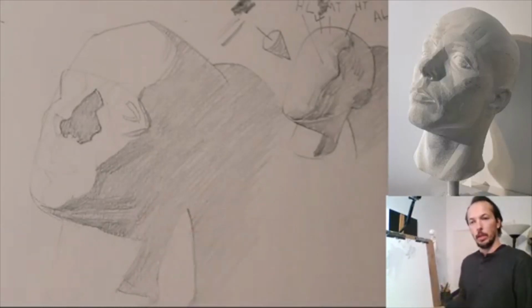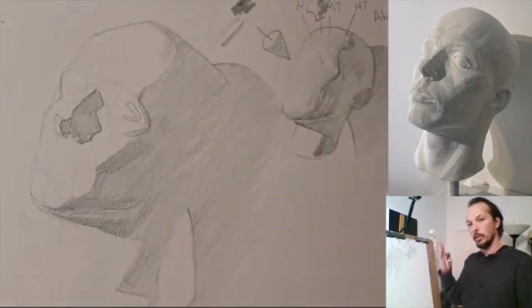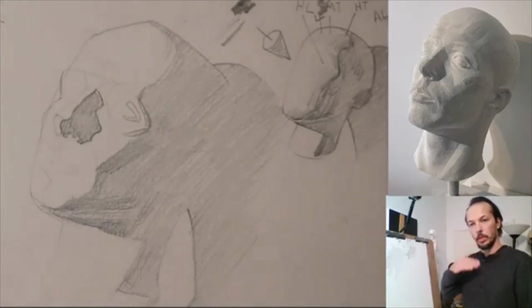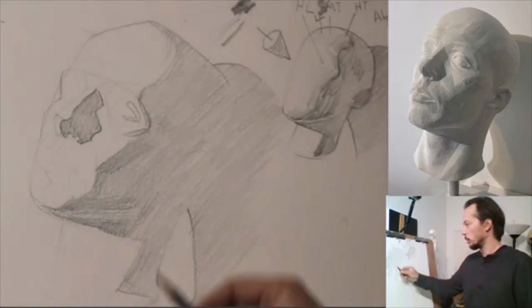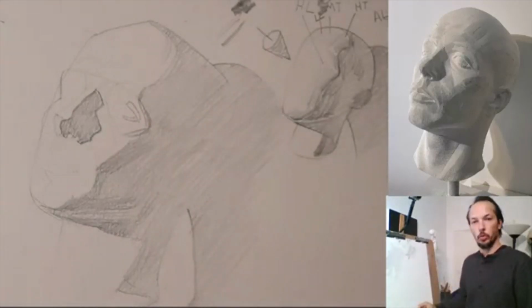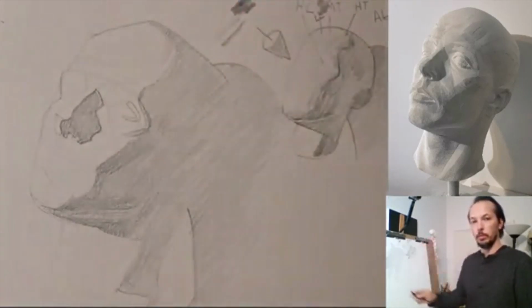And that's what allows us to think about the form a little bit more. The form in terms of which parts of the face are facing towards one light source and which ones are facing towards the reflected light source, and it makes it more of a structural form rather than flat two-dimensional shapes.